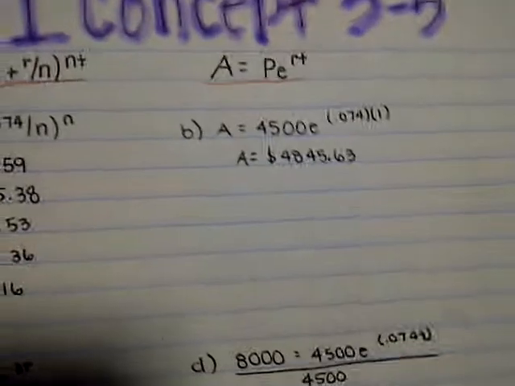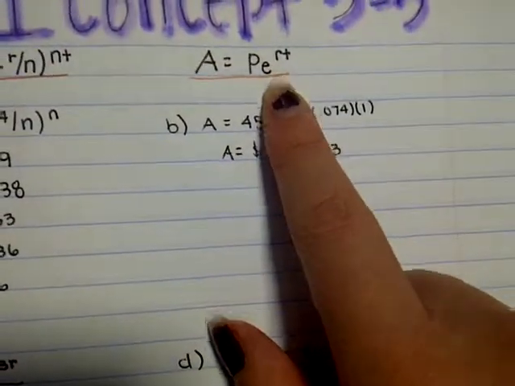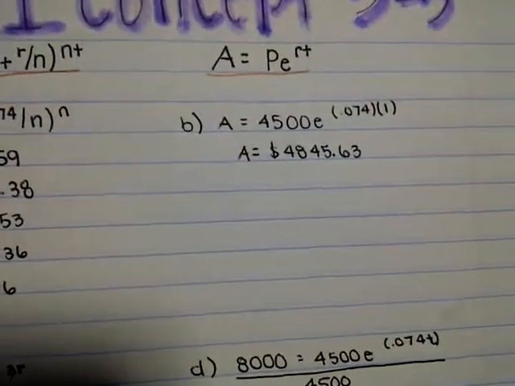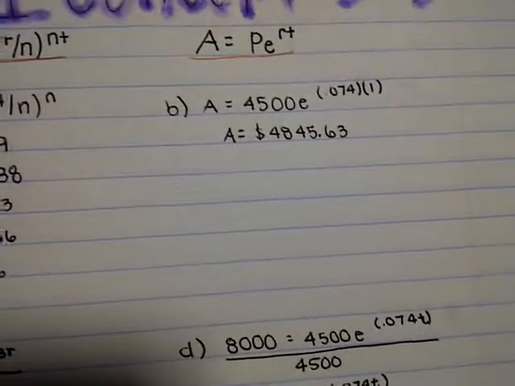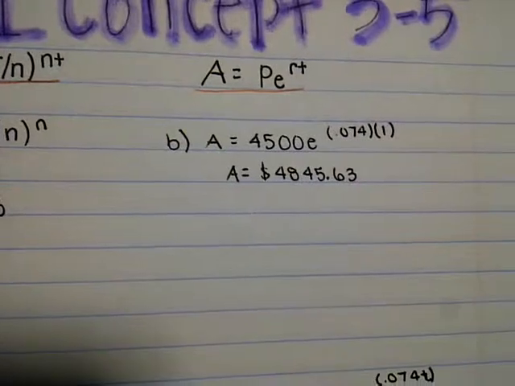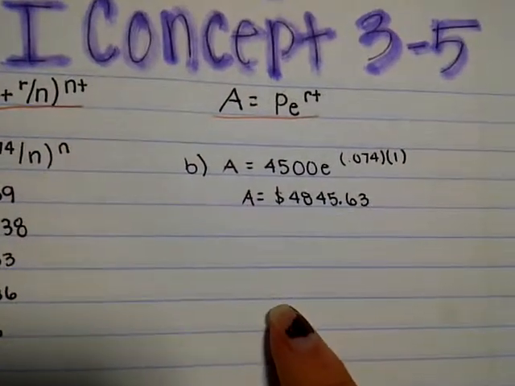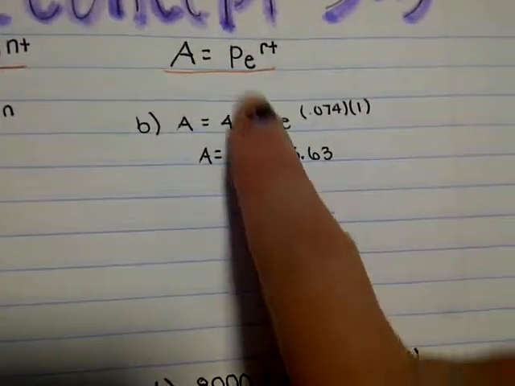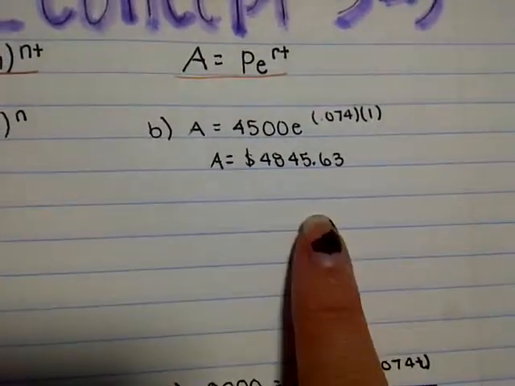For B, you're going to be using this formula, and you're solving for how much money she will have at the end of the term if it is compounded continuously. So you plug the numbers into your equation. You plug 4,500 into P, which is your original amount.